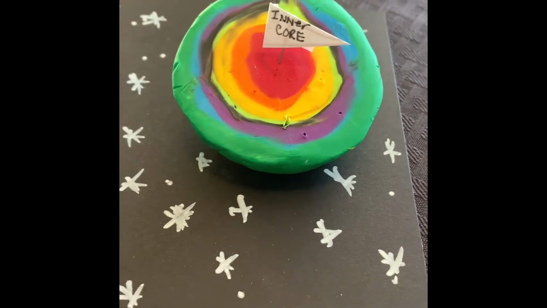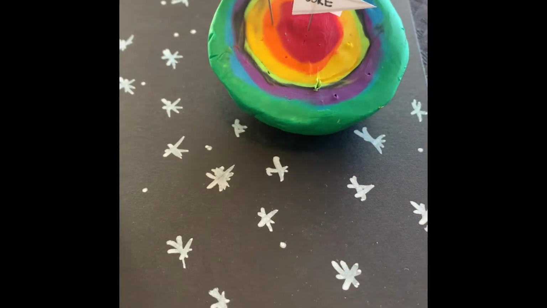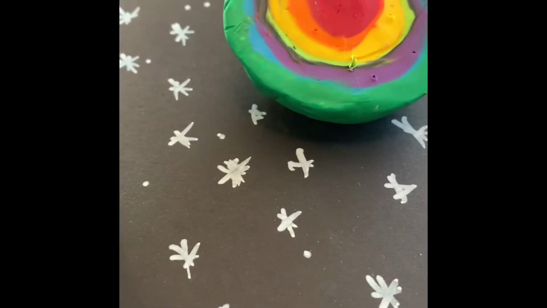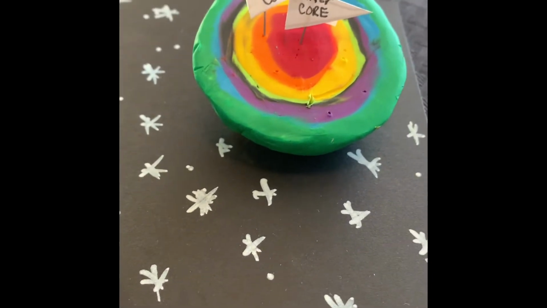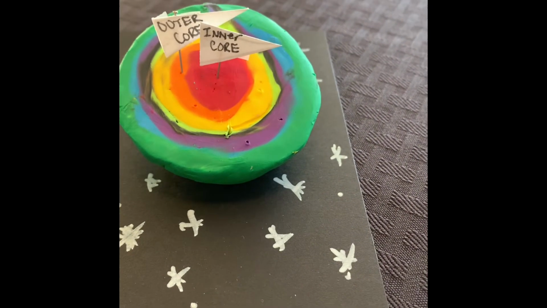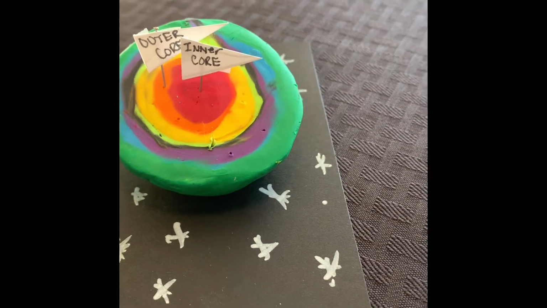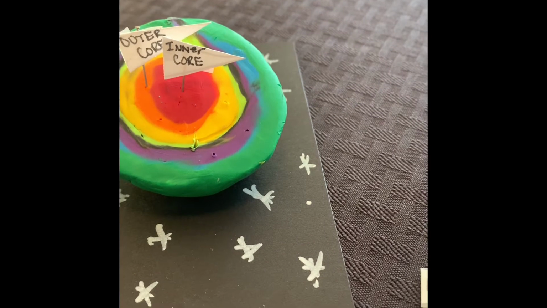And then the next layer is the outer core, which is represented by the orange layer here. And the outer core is just that. It's still part of our core, but it wraps around at the center. It's so hot that the metals in it are all in liquid state, which is really interesting.